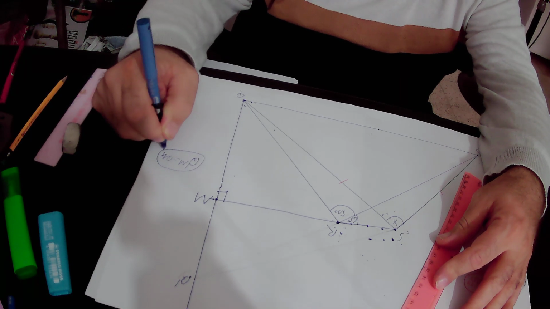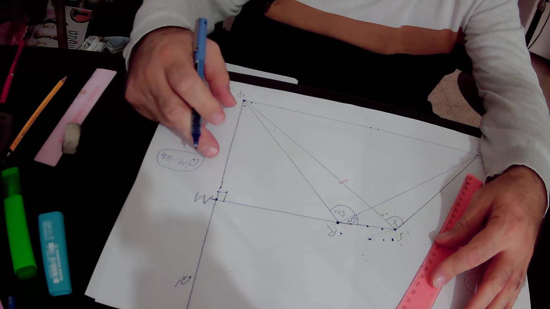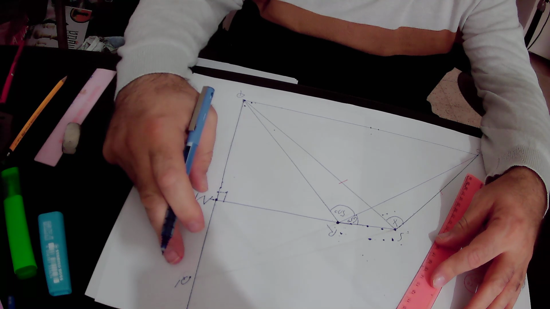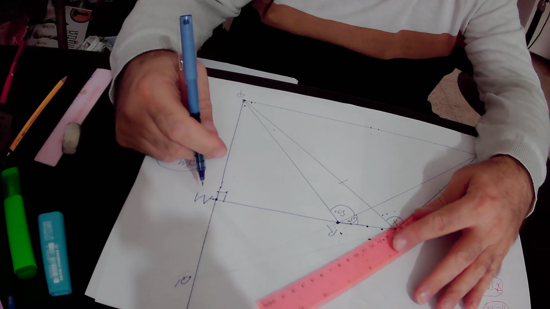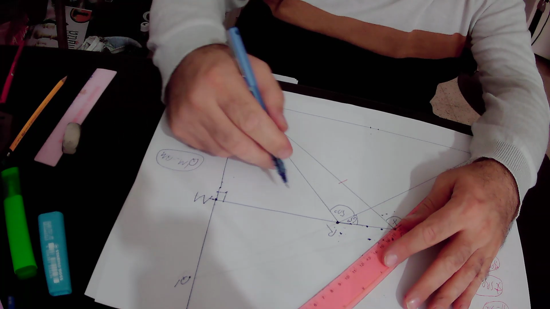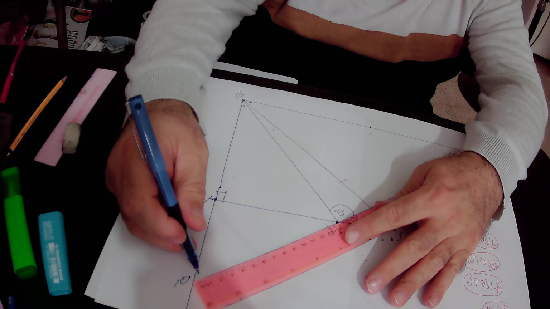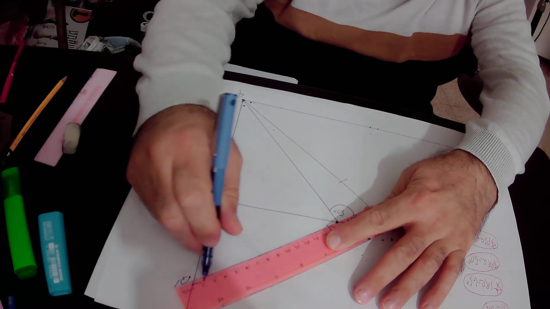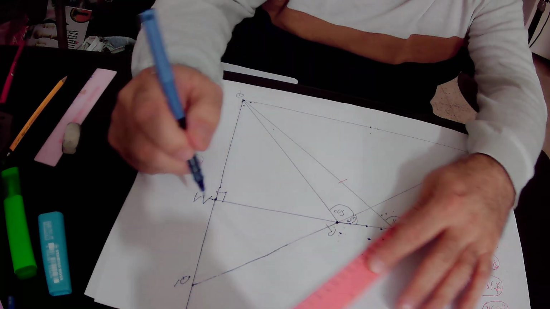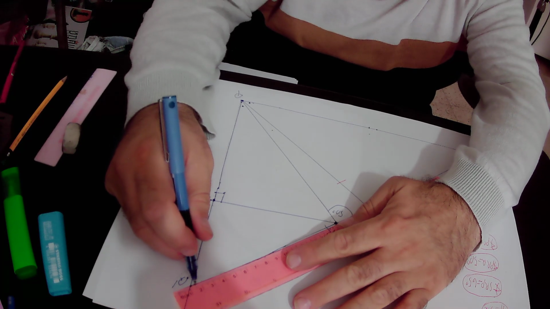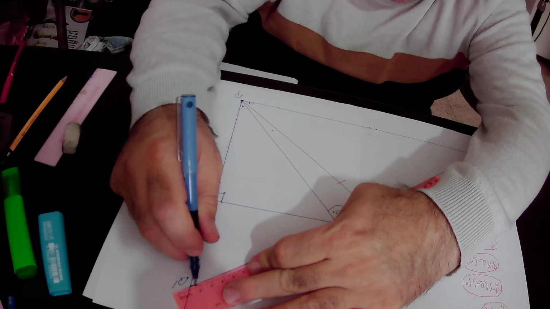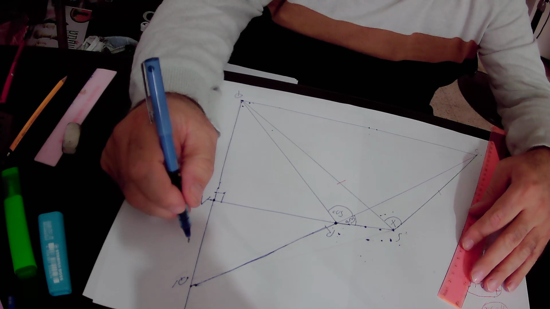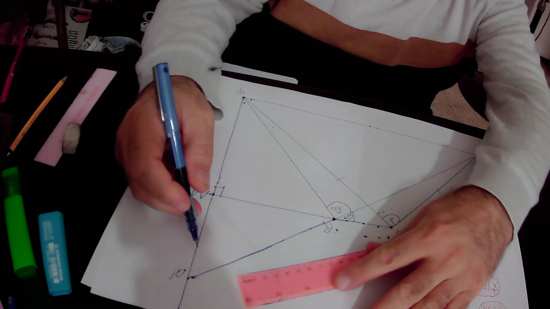This is according to our construction, Q dash M is equal to QM. So we will extend QM until MQ dash is equal to QM. Then we will join together points R and Q dash by a straight line, and we will join together points S and Q dash by a straight line.